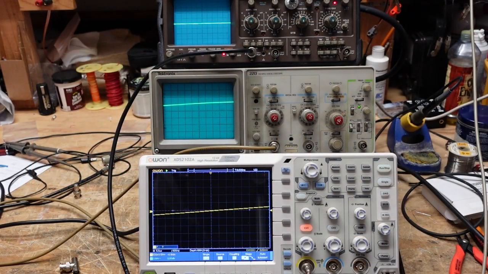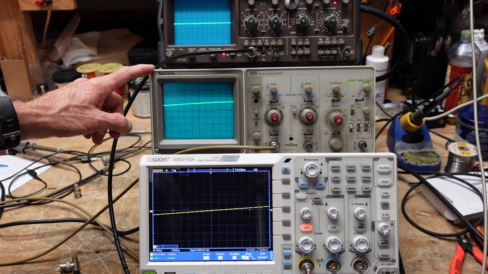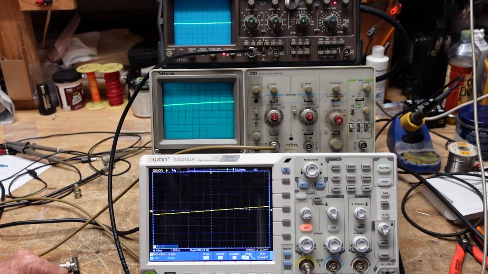Okay, this pile here is 3 oscilloscopes. This is my O1 digital. This is a Tektronix 2213 60 megahertz, and this is a Philips PM3256 that was given to me. I don't even know what the bandwidth of it is, but it's a really nice scope. The case is totally destroyed, but the scope is beautiful. So we're going to start with this one.